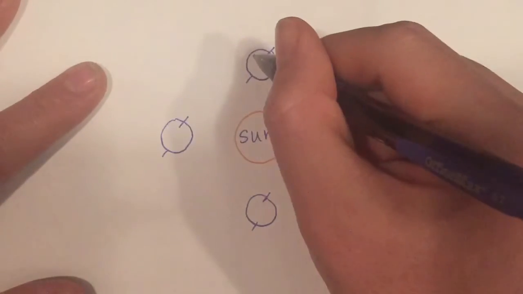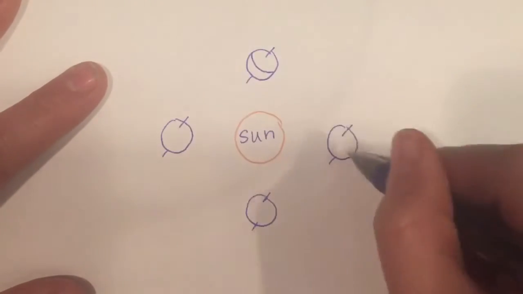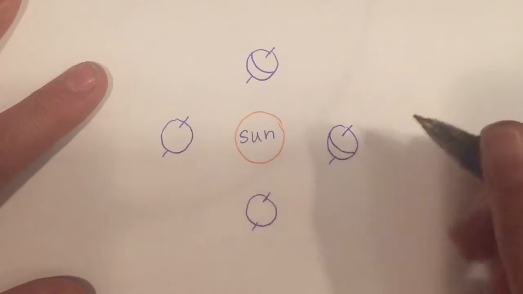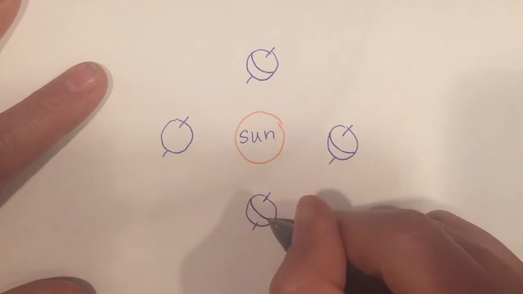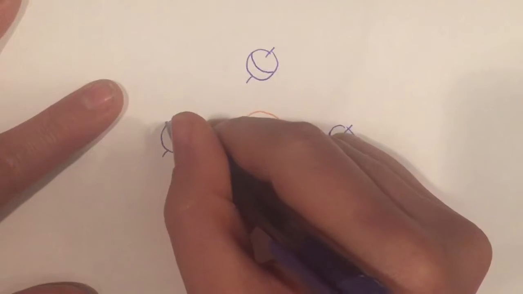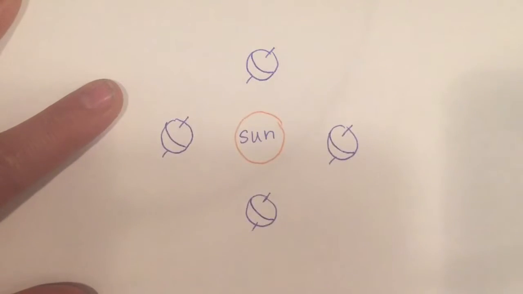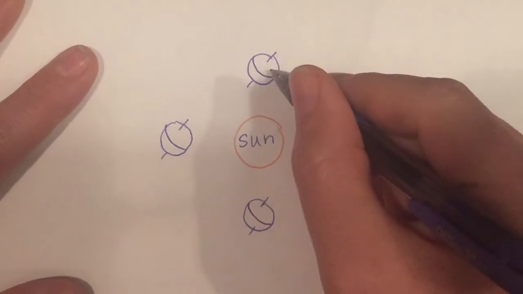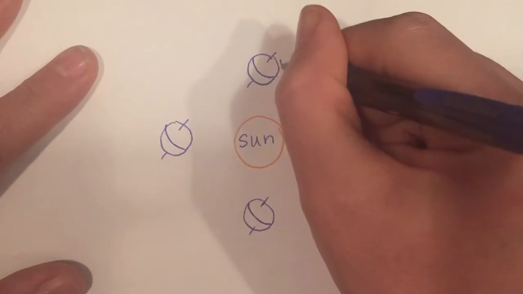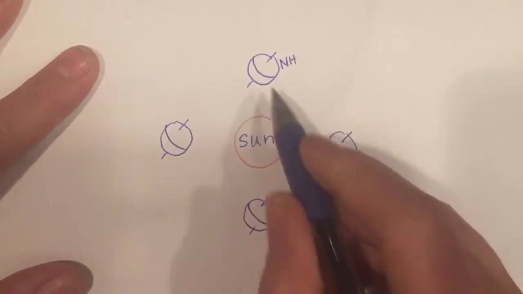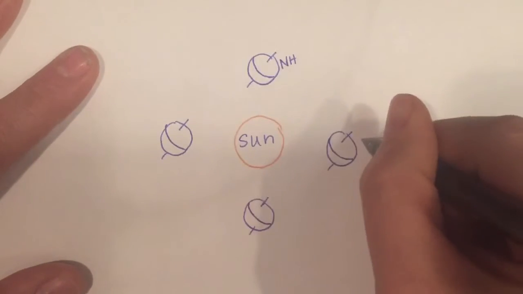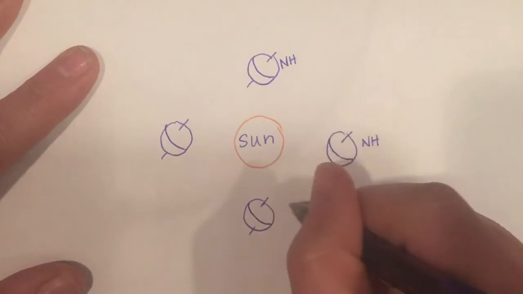We need to add an equator to each globe. The equator separates the Earth into a northern hemisphere and a southern hemisphere. The northern hemisphere is at the top, and we're going to label it NH for northern hemisphere, above the equator on each globe.